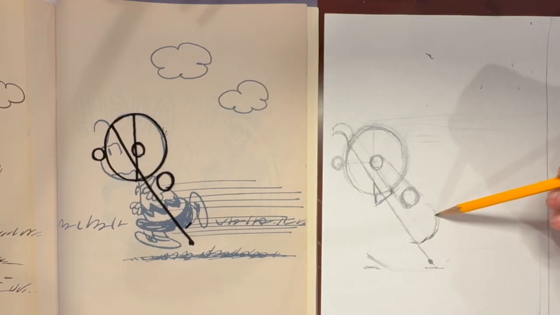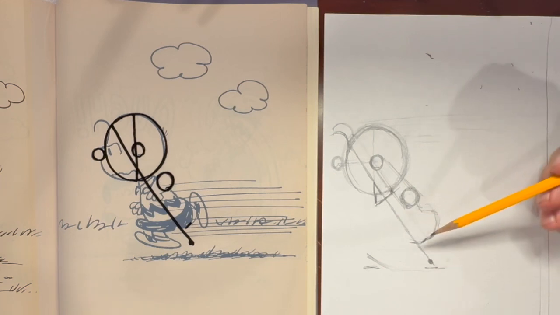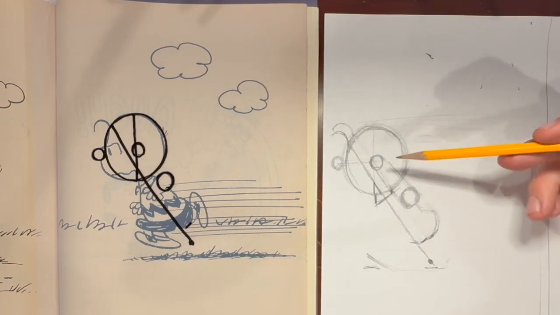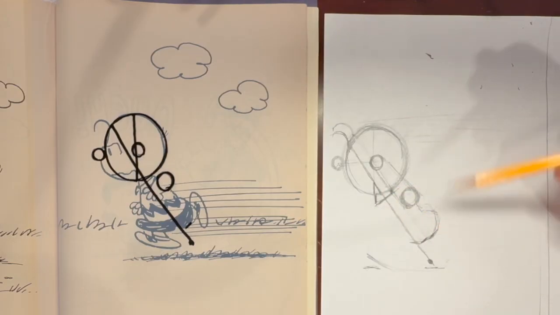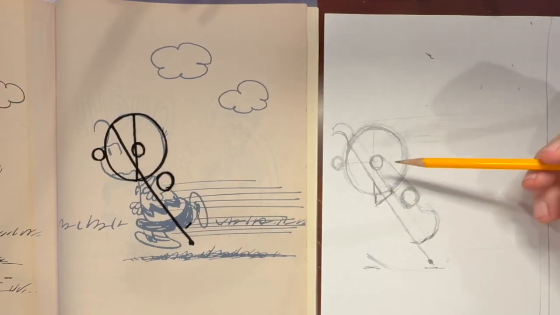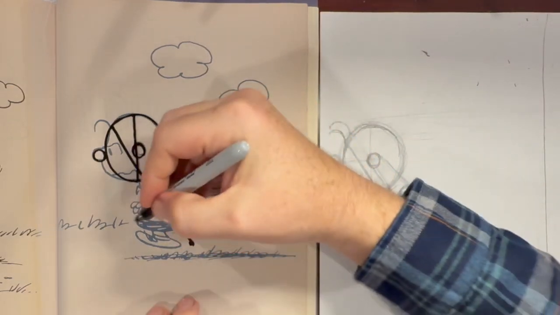So I'd be tempted to do that. But usually I would use just angles, the clock method, and just angle it out. But I want to use basic shapes. So let's continue to use basic shapes to build this guy out.